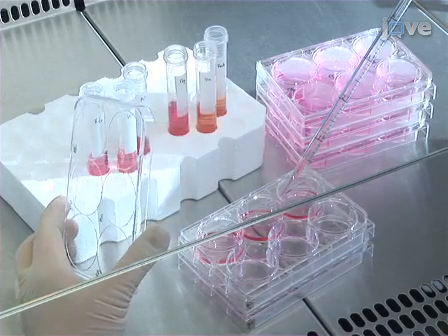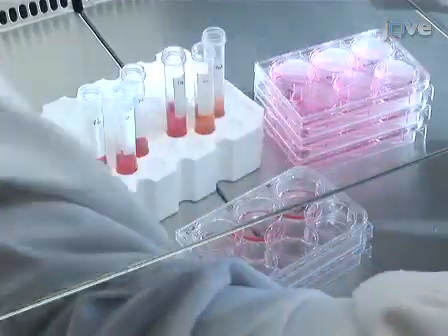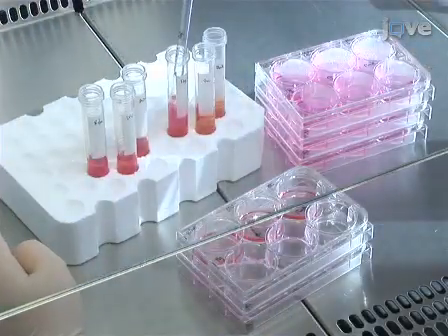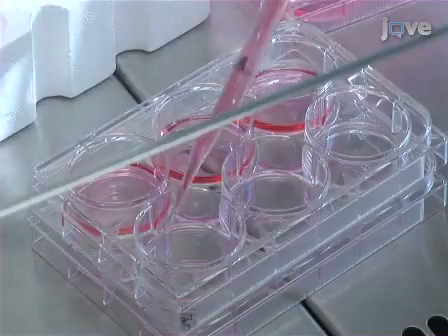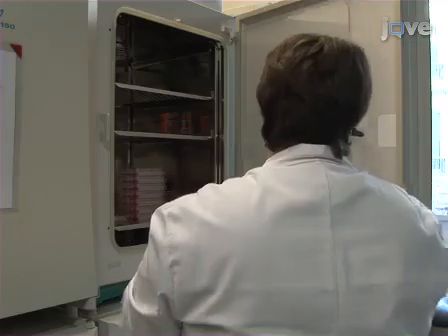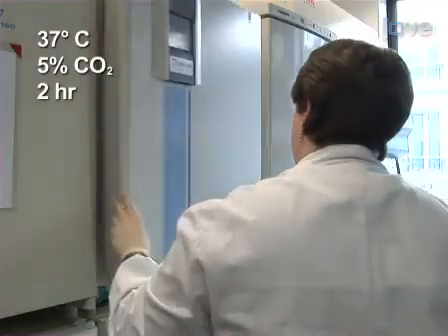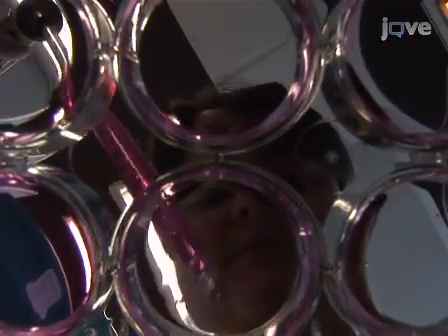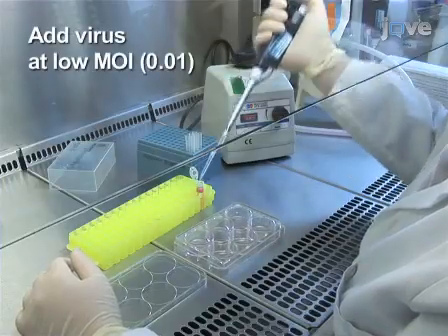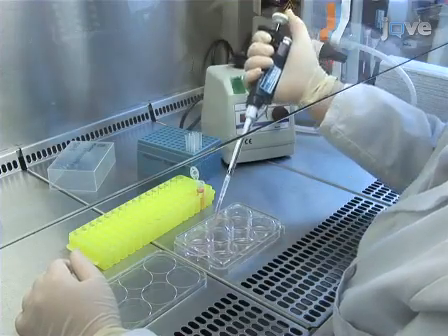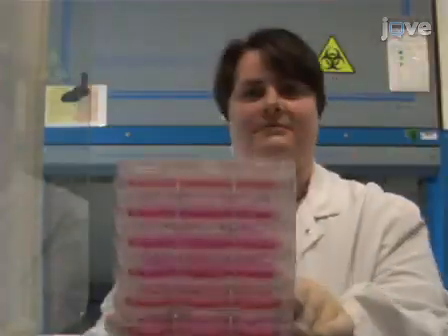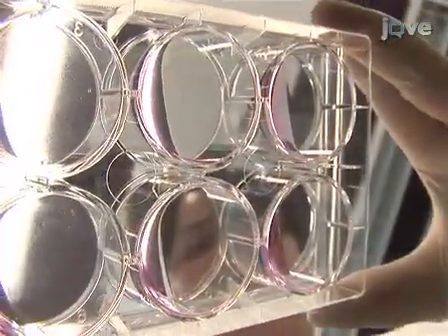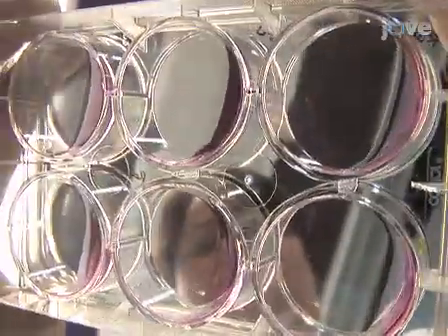In 6 well plates seeded with HeLa cells, add 2 ml of mutagen supplemented medium. Use the same range of concentrations as before, excluding concentrations that resulted in over 50% cell death. Incubate for 2 hours to allow for mutagen uptake. Following the incubation, aspirate the medium and infect with virus at low multiplicity of infection in 200 microliters. Incubate for 15 to 60 minutes to allow the virus to infect the cells, rocking the plate at regular intervals to ensure that the inoculum covers the cell monolayer.